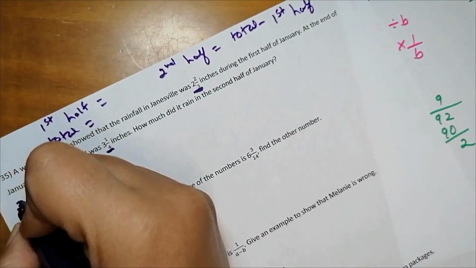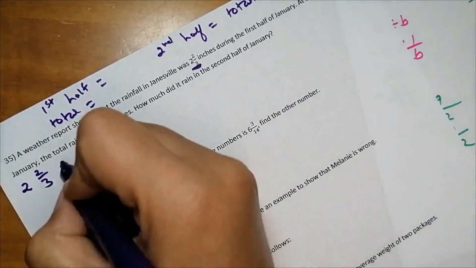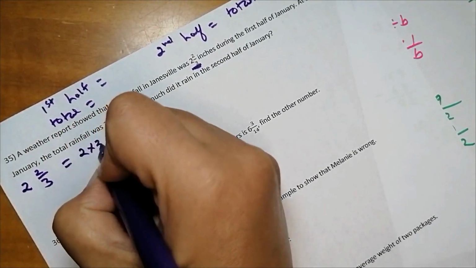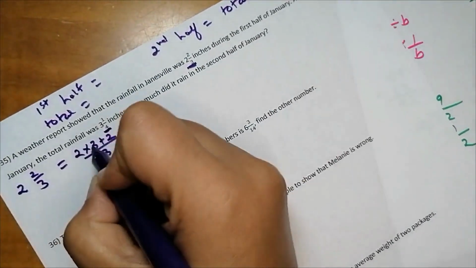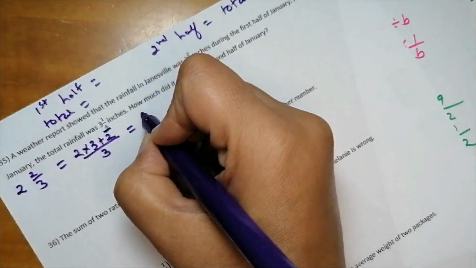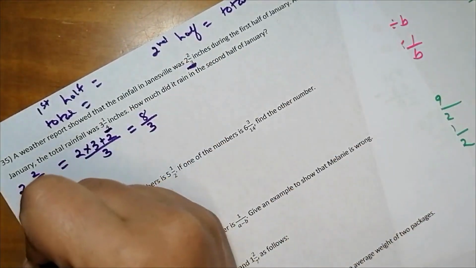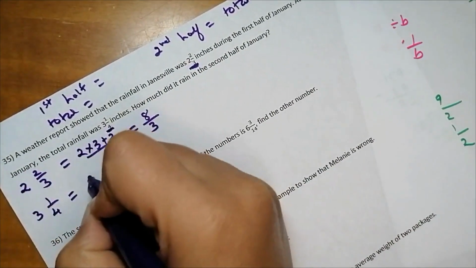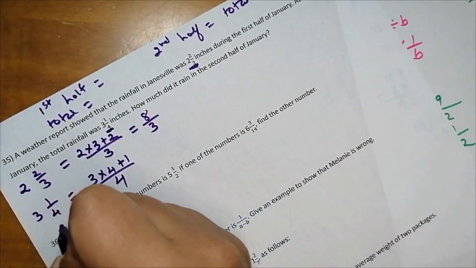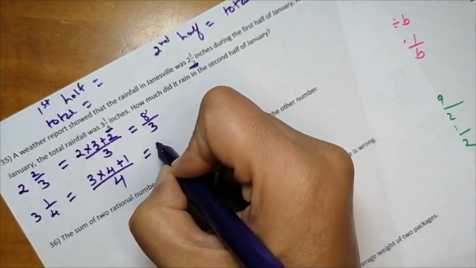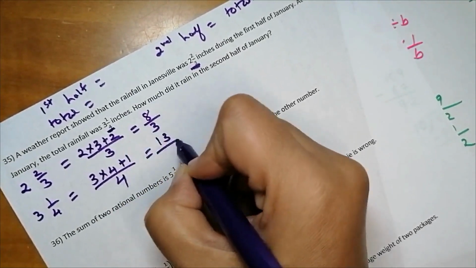So this is 2 over 3, right? So this becomes 2 times 3 plus 2 over 3, which is equal to 2 times 3 is 6, 6 plus 2 is 8 over 3, right? And then the next one, 3, 1 over 4. So this is 3 times 4 plus 1 over 4, right? 3 times 4 is 12, 12 plus 1 is 13 over 4.